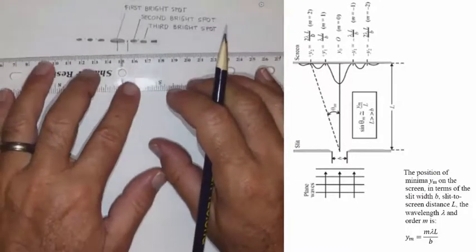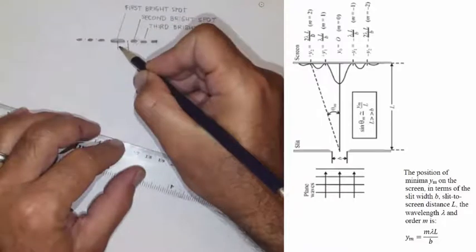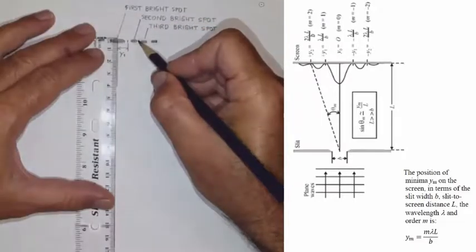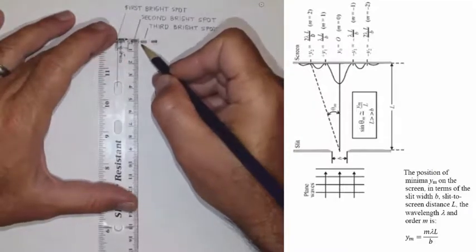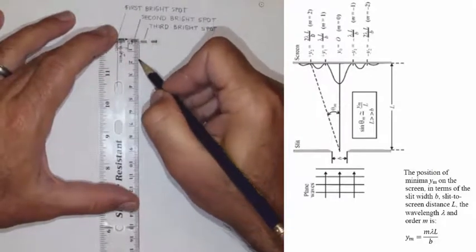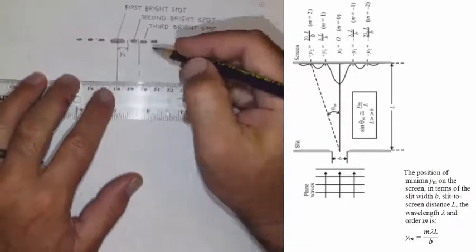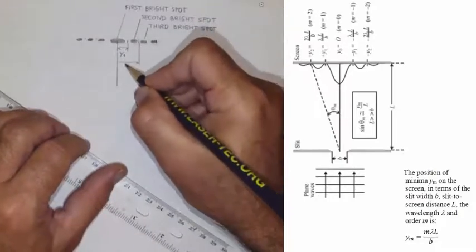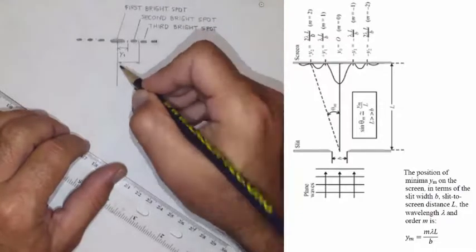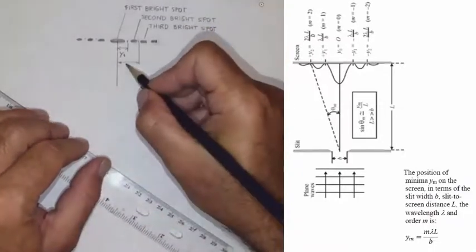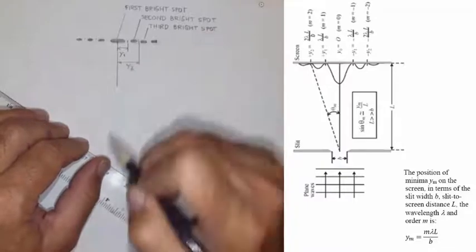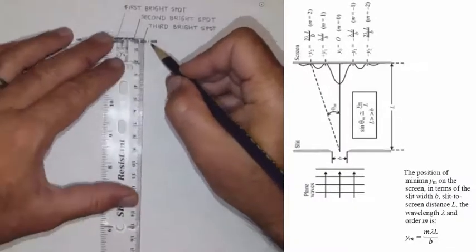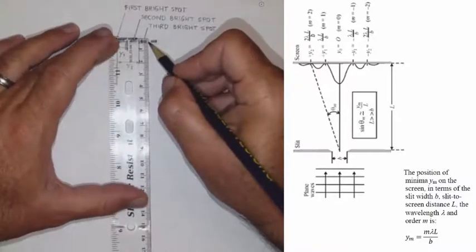So this here is going to be the position of our first minimum, y1. And then continuing, here is going to be our second minimum, y2. And then finally here we have the third minimum.